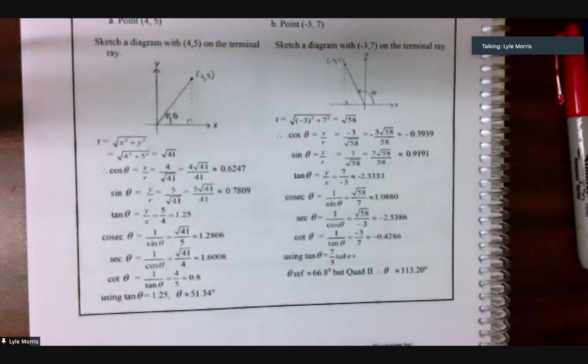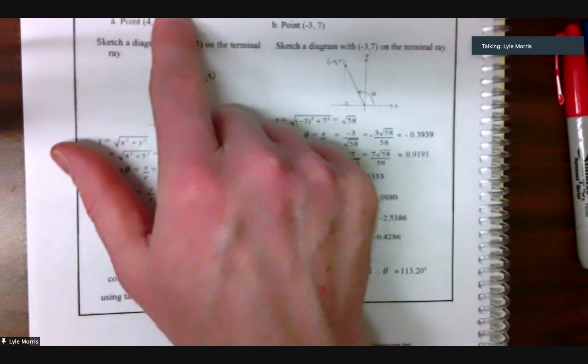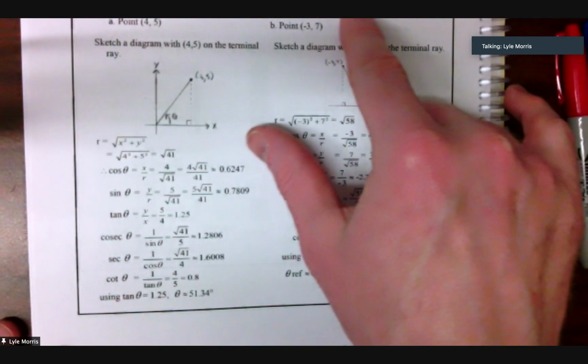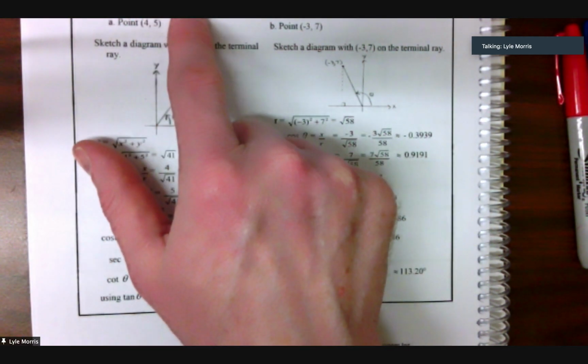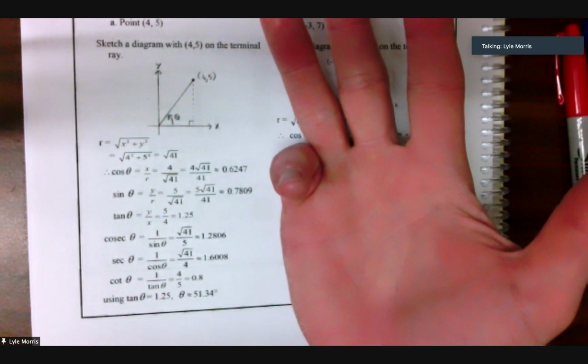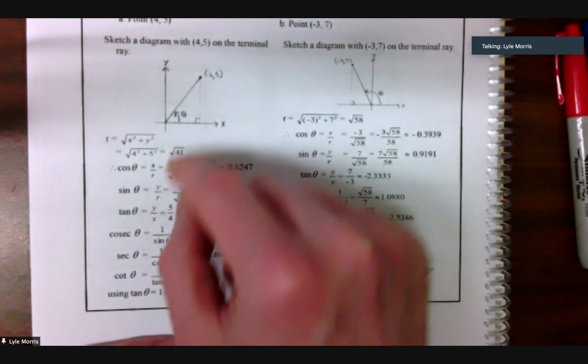So, starting on page 162, we're not going to go through everything. I'm just going to get you started and get you comfortable, hopefully. Number 2 says, find the 6 trig ratios and the corresponding angle given a point that lies on the terminal ray of an angle theta in standard position. That's a whole lot of words saying a whole lot of things, but this is what it means. The 6 trig ratios are sine, cosine, tangent, secant, cosecant, and cotangent. They're all listed down here, but let's talk about how we got there.